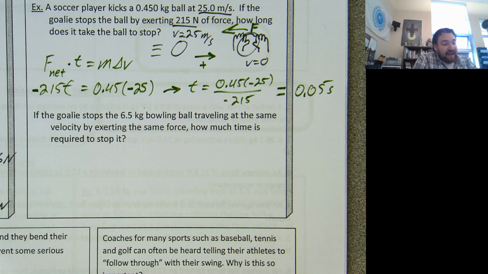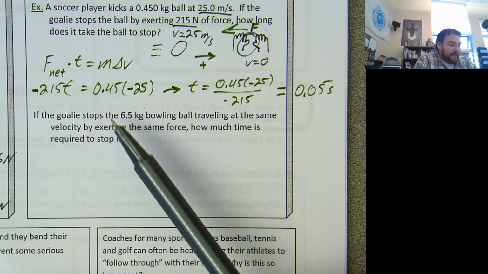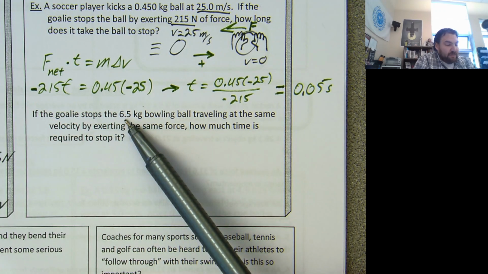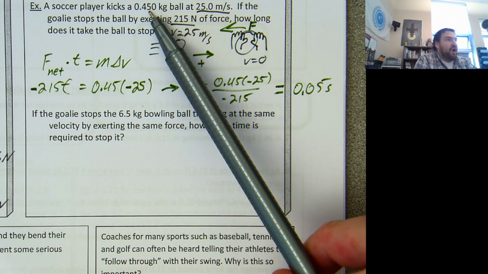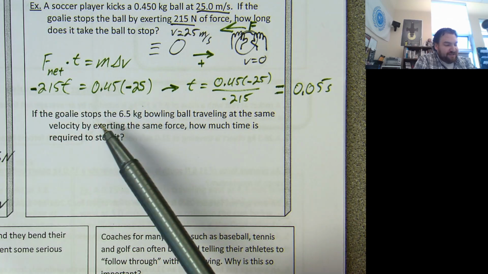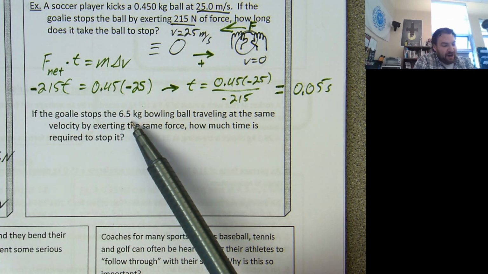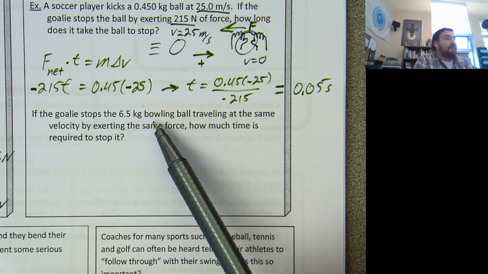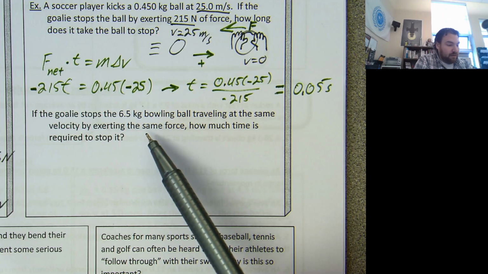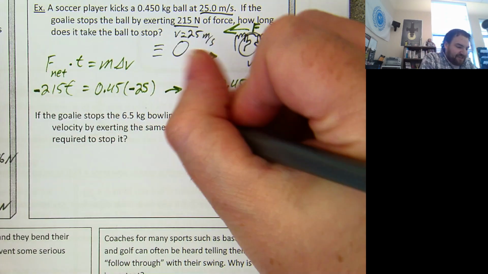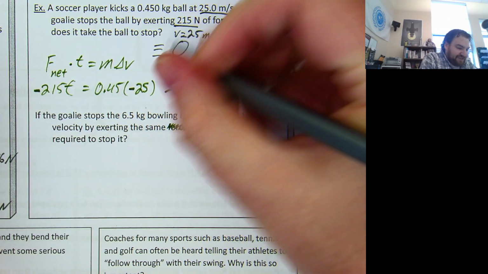What if instead it's not a soccer player kicking a 1-pound ball? What if it's that same goalie stopping a 6.5 kilogram bowling ball shot out of a cannon? I'm going to change it. Let's say he's stopping it with the same time.